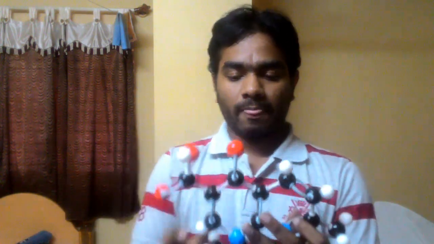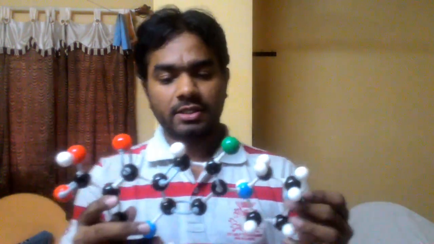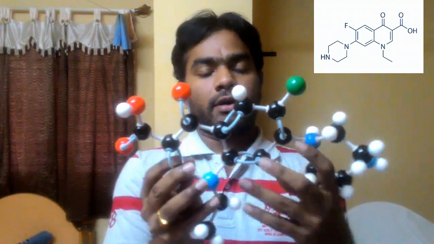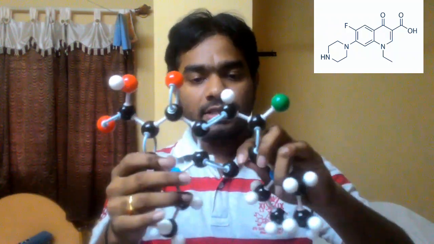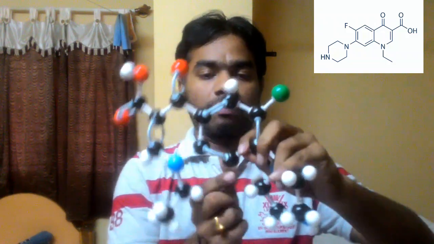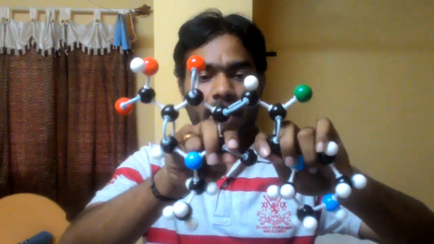I'm going to explain about the fluoroquinolone structure now. Now this is the fluoroquinolone antibiotic. This is Levofloxacin. Here the fluoroquinolone itself indicates that there is a fluorine group attached here. Unlike in nalidixic acid, where we don't find the fluorine group attached, and you have a nitrogen group attached here. So that's the naphthyridine moiety that is absent here.